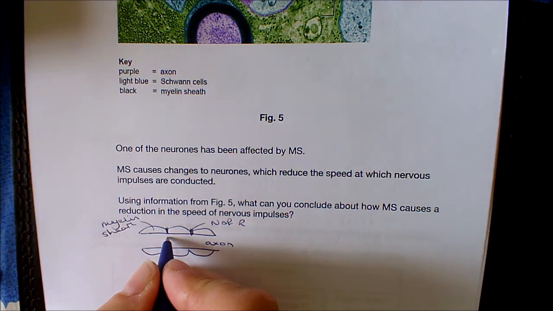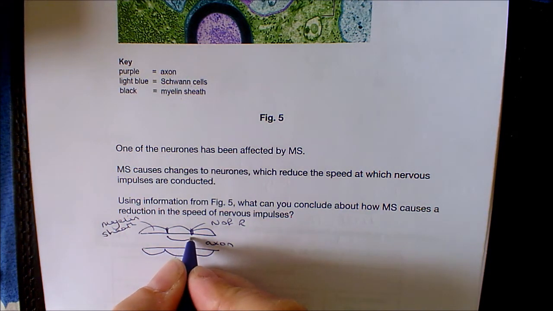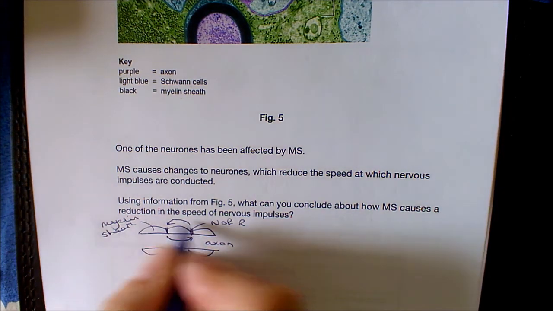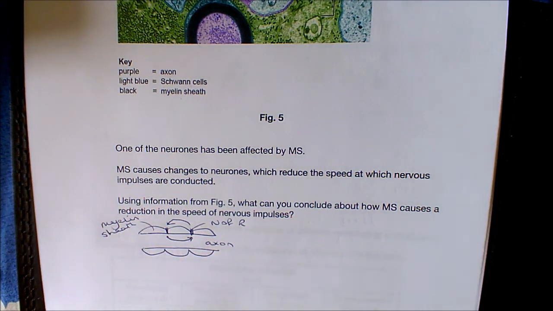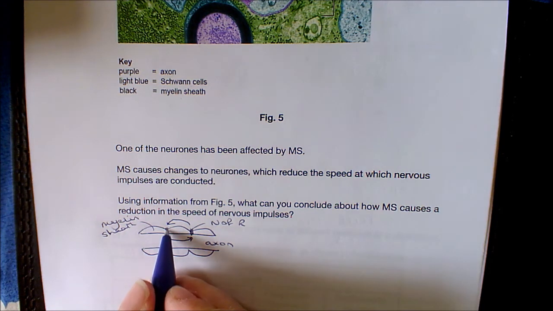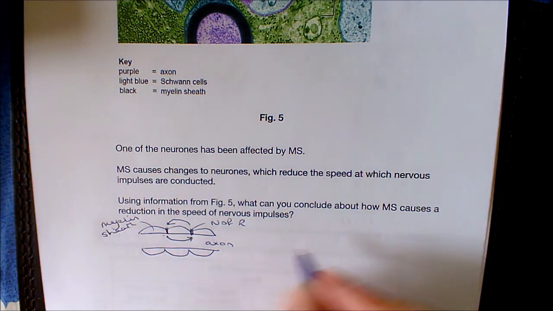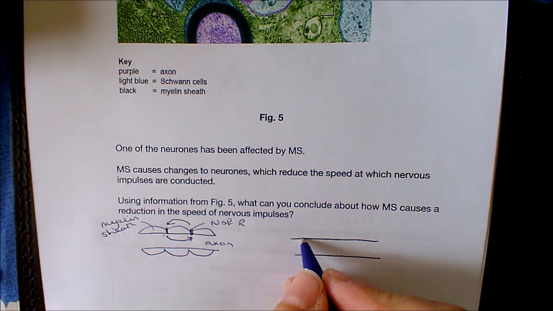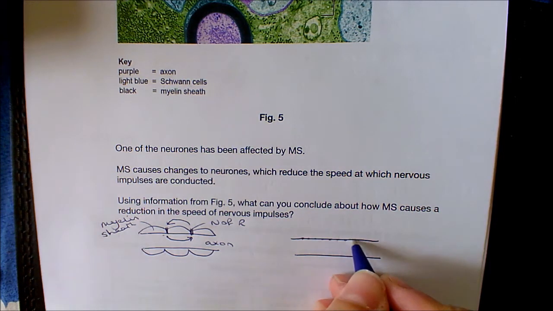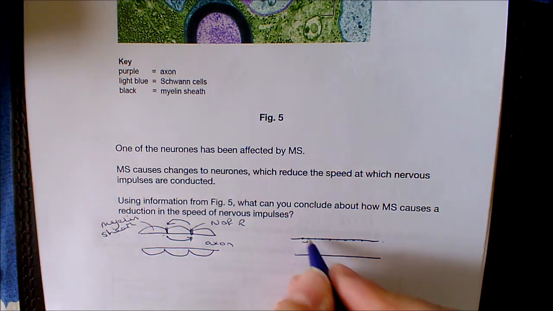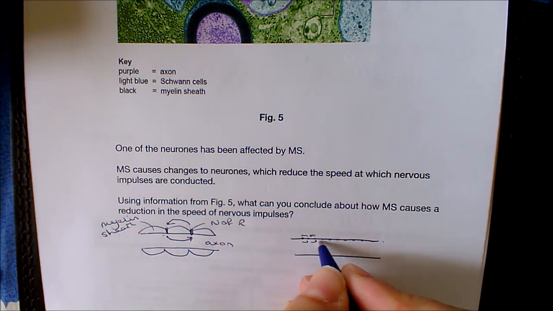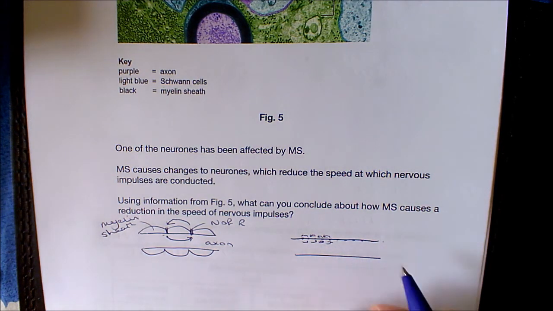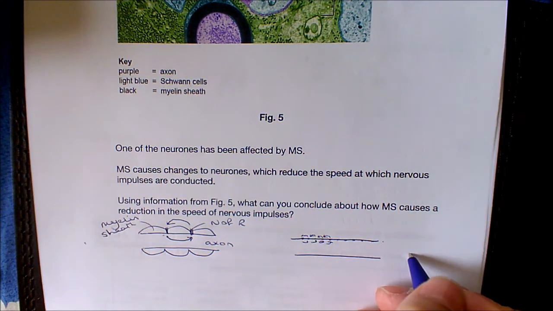And we know that the impulse jumps, we get this local circuit that sets up between those nodes of Ranvier, and so it jumps fairly quickly down the axon. So we only get depolarization at those points there. Now we know if we don't have our myelin sheath, then we have to have depolarization at every single point along that axon. So we get loads and loads of little tiny localized circuits setting up, and because we've got so many, it takes much longer. So this is going to be quick, this is going to be slow.